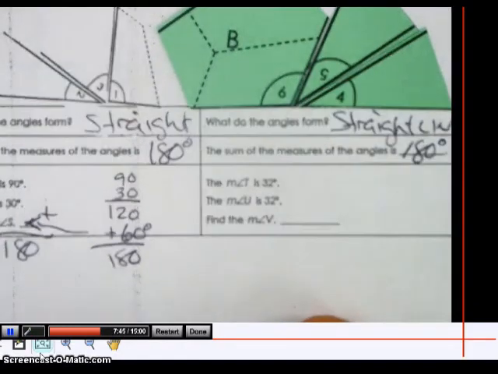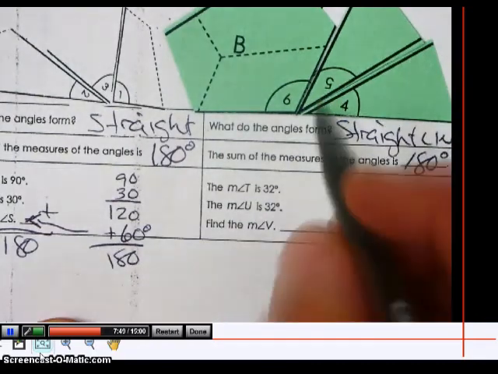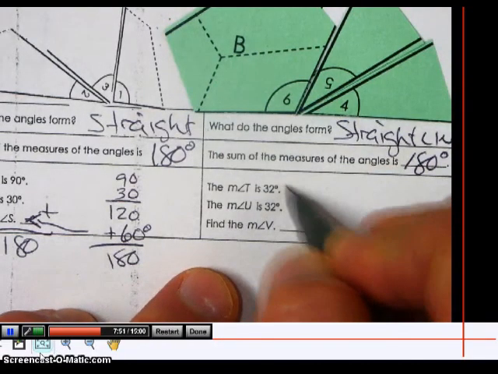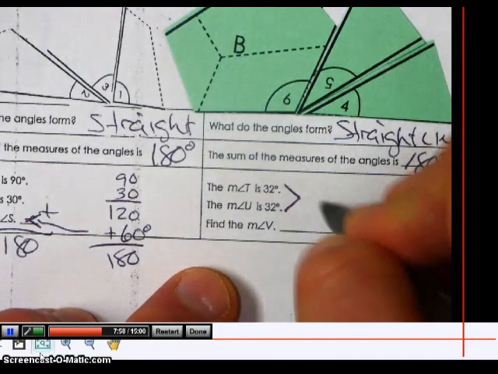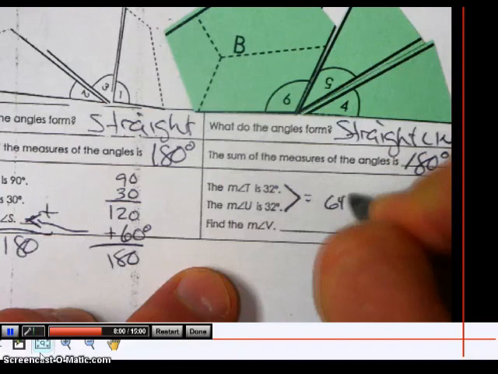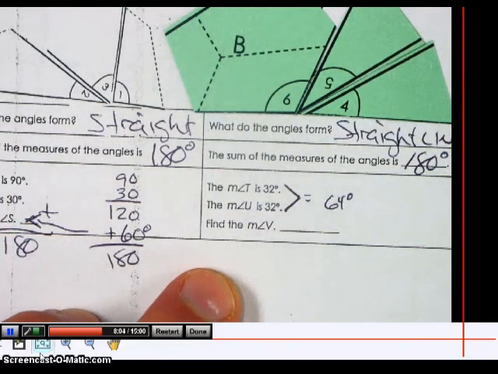If the measure of angle T is 32 and the measure of angle U is 32, what can we know about this triangle right now? Okay, you add that up together and that equals 64 degrees. But looking at angle T and angle U, can you name this triangle?